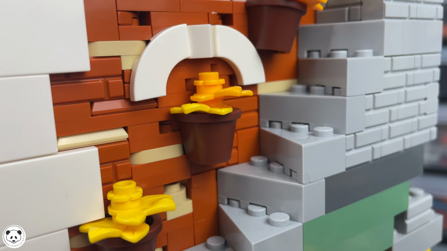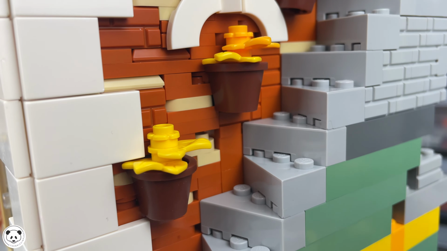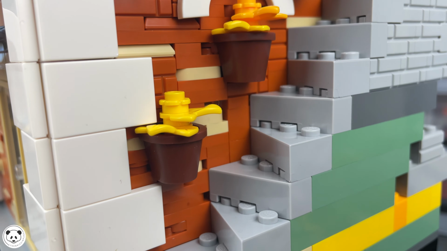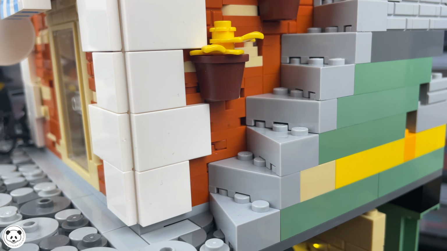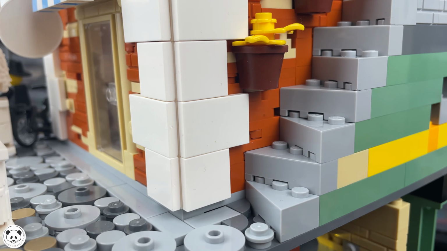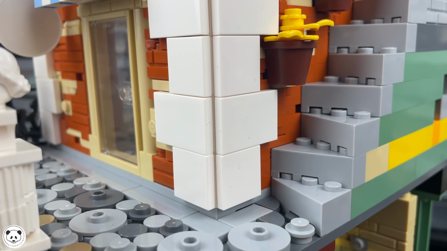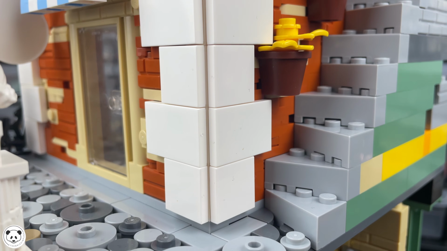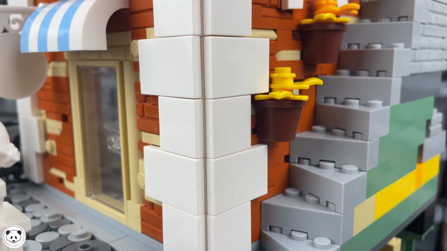And again, I tried to use the yellow and orange flowers to tie in with the landscaping on the ground floor. I did use larger tiles here for the coining. Usually I'll do like 1x1 and 1x2. Here I have 2x2 and 2x3. I actually like the fatter look on this building. It just feels a little stout and sturdy, but I think it works. And the white, I think, contrasts nicely with the dark orange.